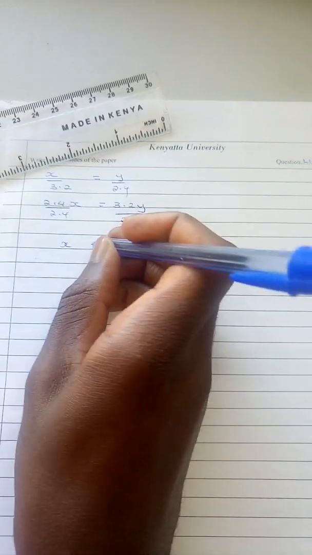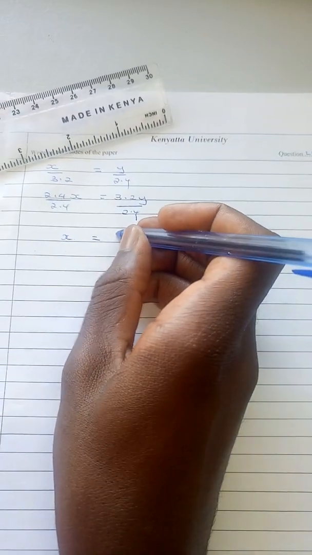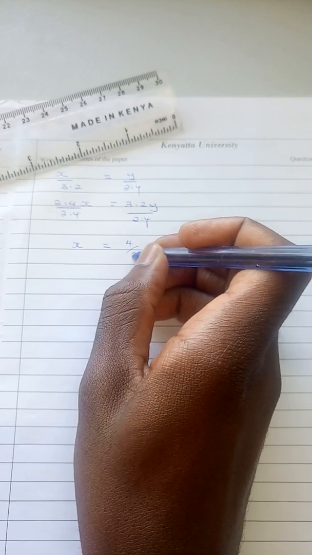Good. Divide by 2.4 over 2.4. So our x was equivalent to 4 over 3y. Good.